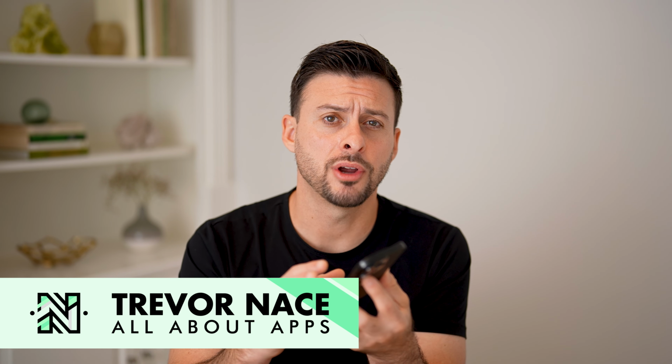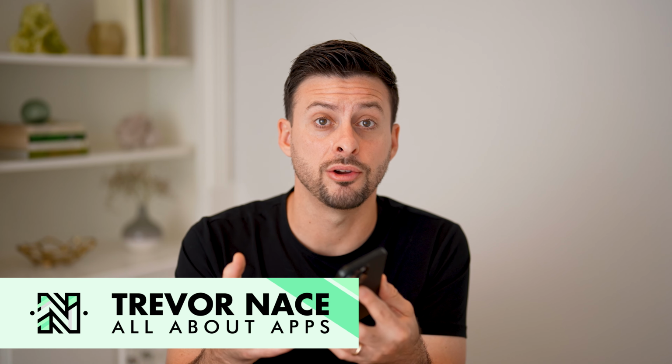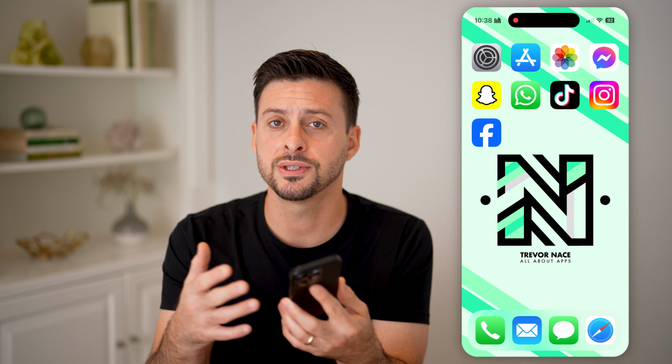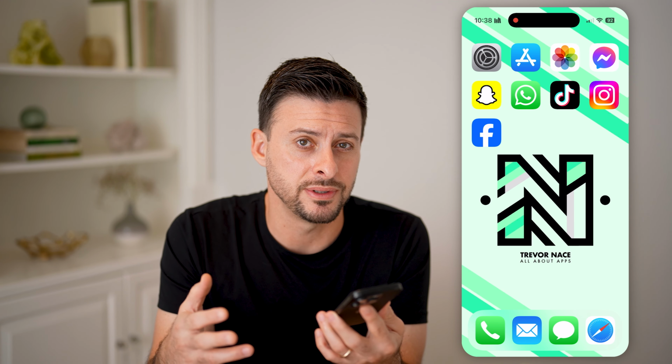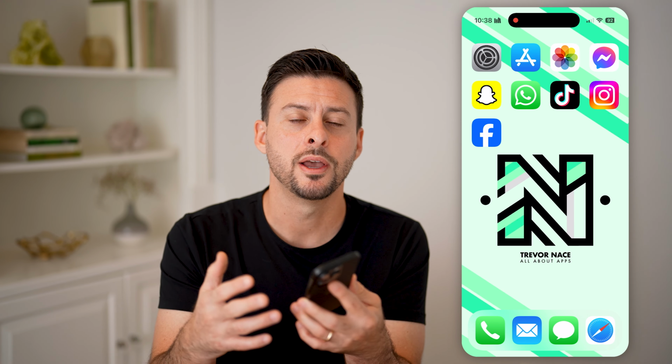Here's how to use the cleanup tool on your iPhone. Now, if you're on your iPhone and you wanted to make use of the very new feature, cleanup, so that you can remove background objects or just edit your photos using Apple Intelligence to make them look a bit better, I'll show you how to do it.